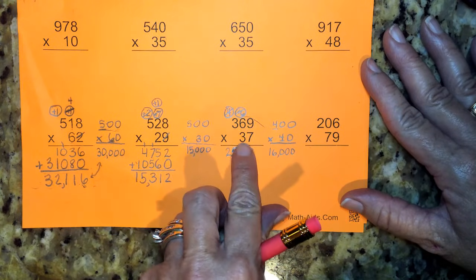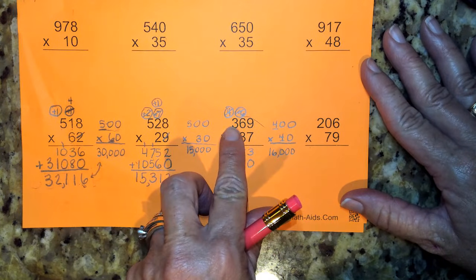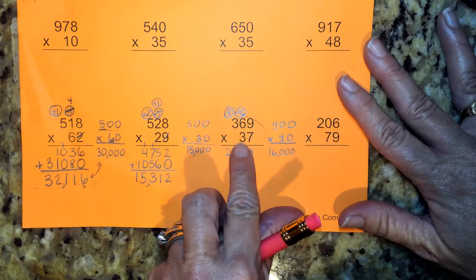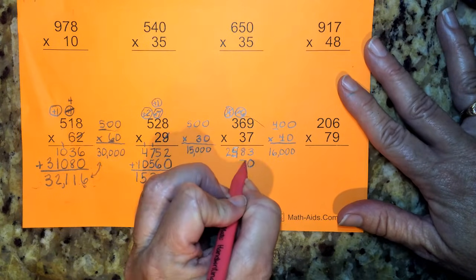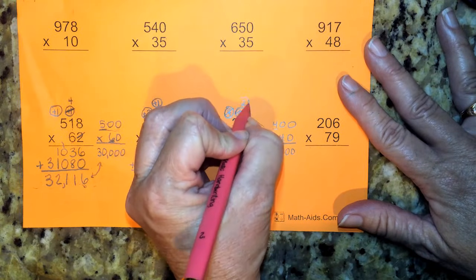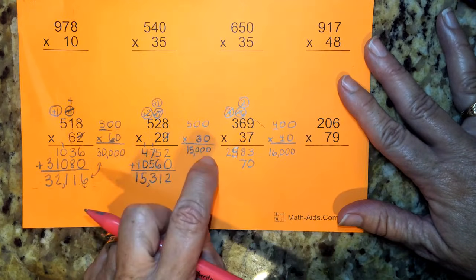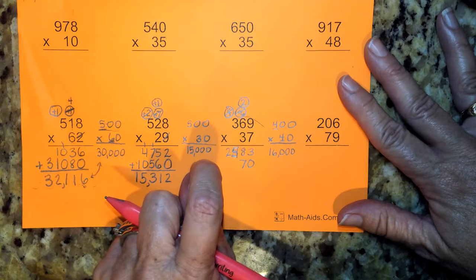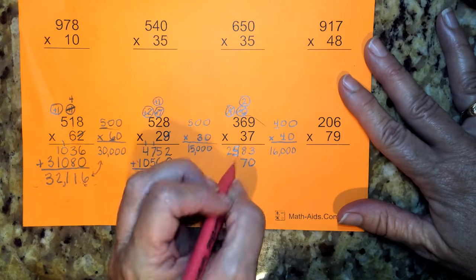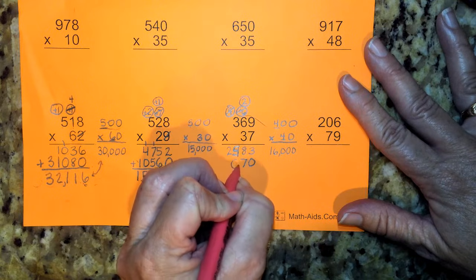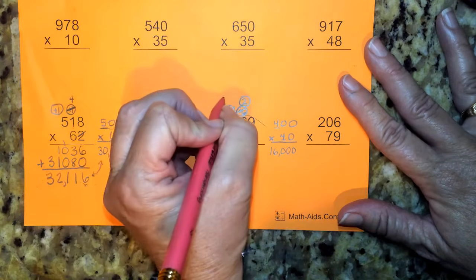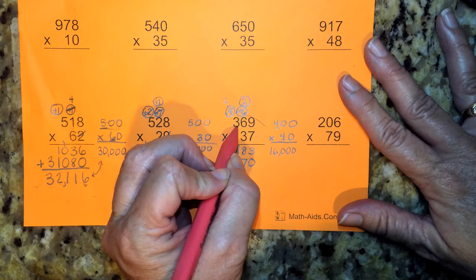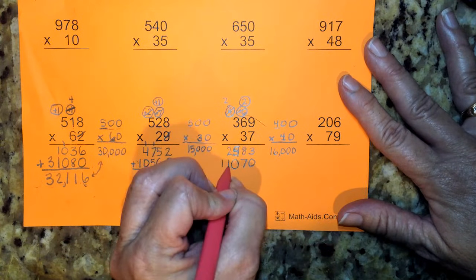3 times 9, then 3 times 6, then 3 times 3. So starting with 3 times 9, that's 9, 18, 27. So we record our 7 and carry the 2 to the middle place value. We have 3 times 6, which is 18, plus 2 more. It's going to give you 20. Carry that 2. And finally we have 3 times 3, which is going to give you 9, plus 2 more is going to give you 11.